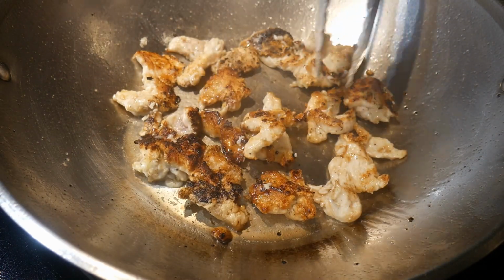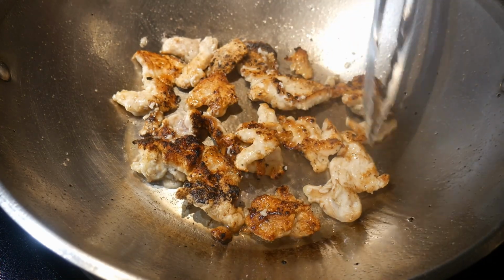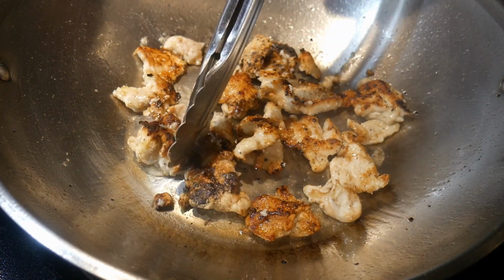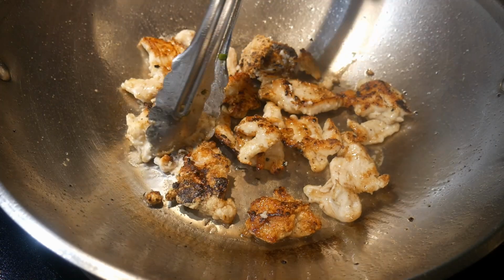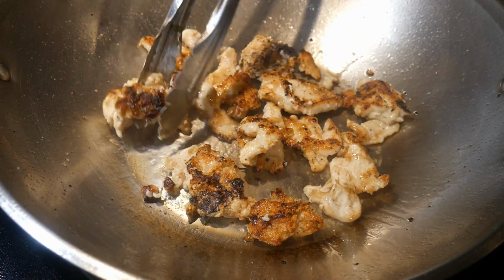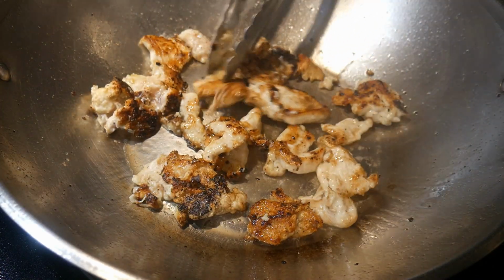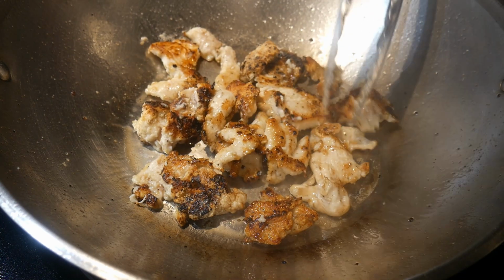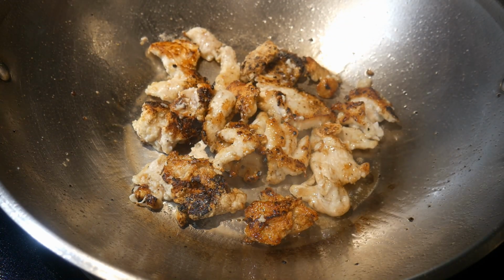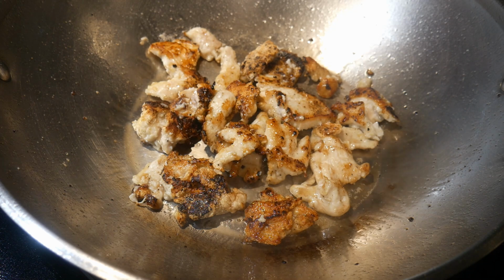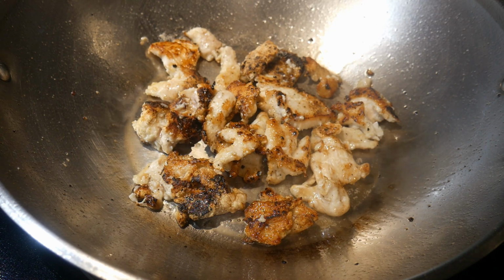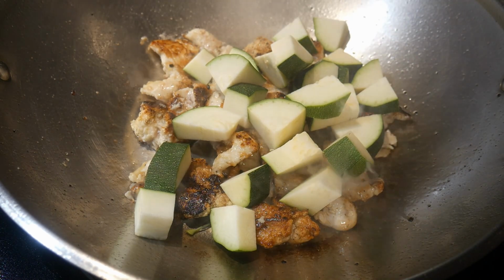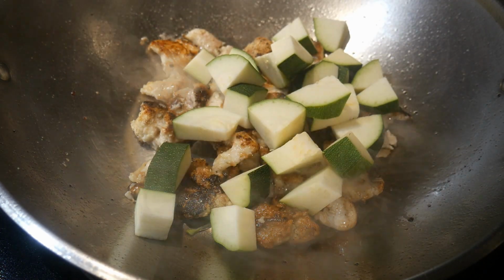Okay, now the chicken is almost done. As you can see, it is very fast to cook the chicken because I had cut them into thin slices, and this is the advantage of how you manipulate the ingredients that allows you to cook them in such a particular way. And again, stir frying might be simple, but it actually has a lot of potential, many things that you can do. Okay, now add the zucchini.